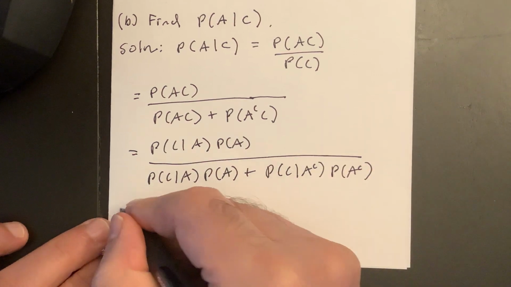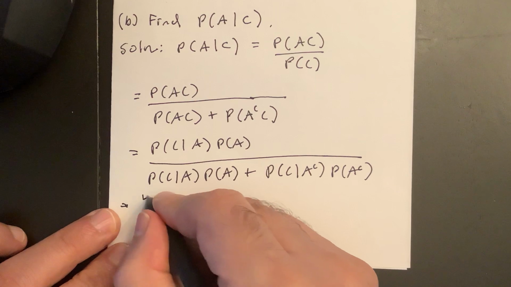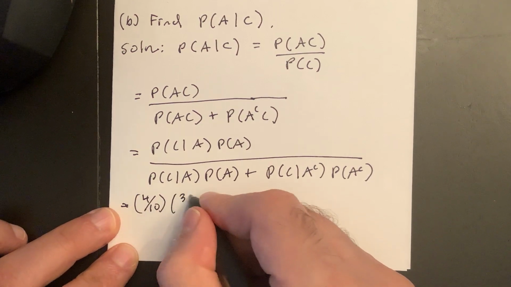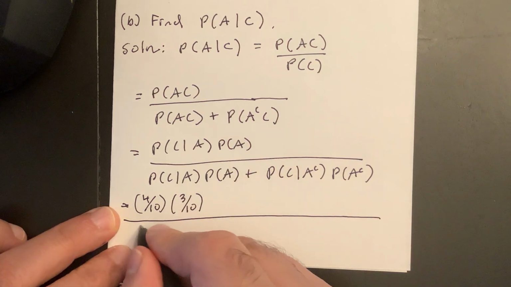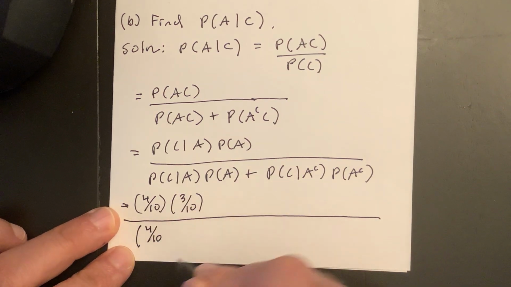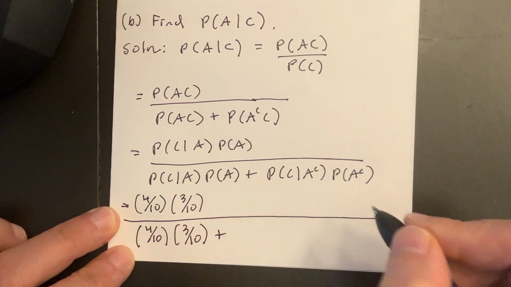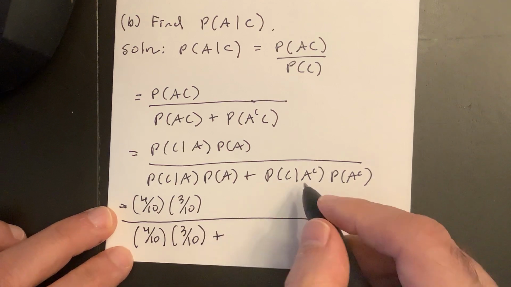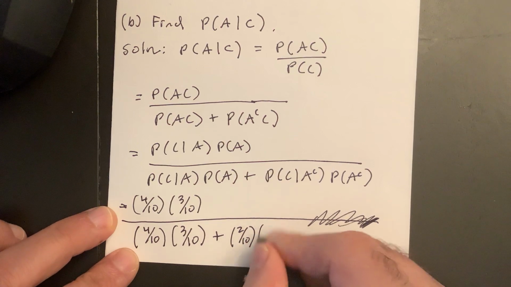We did this up there. I just want to do it again. So probability they file a claim given they're accident prone, 4/10. Probability they're accident prone, 3/10. This is the exact same term down here. Probability they file a claim given they're not accident prone is 2/10 and 7/10.